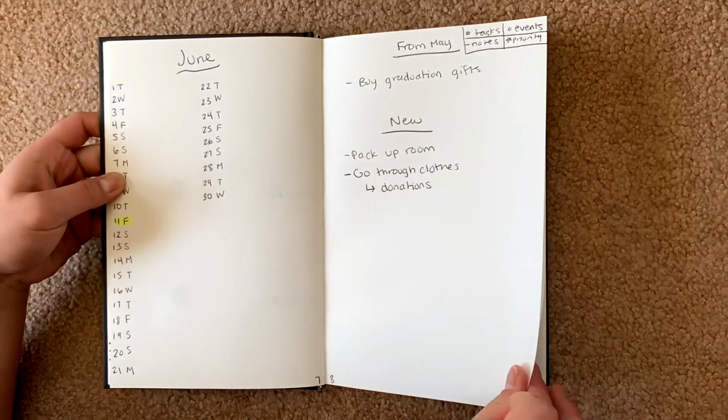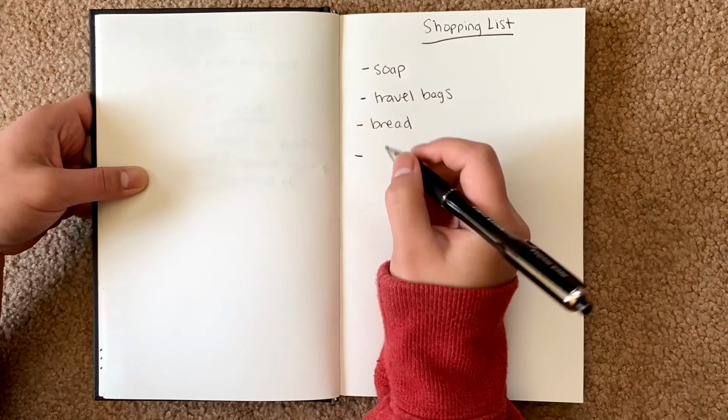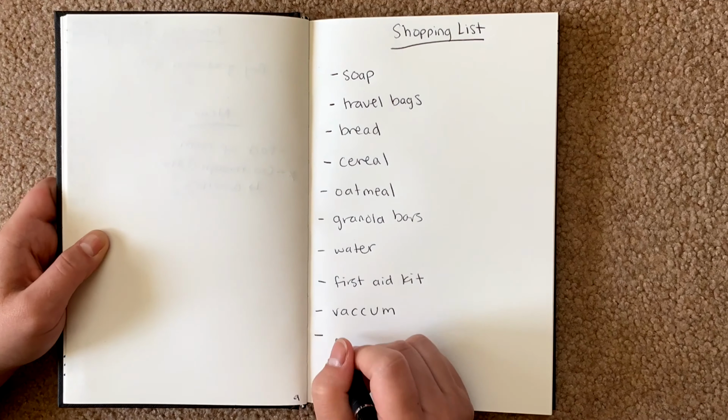You can also use pages for shopping lists and other lists, but just make sure to keep track in your index. And also keep in mind that this is just a guide. You can spice it up however you want.